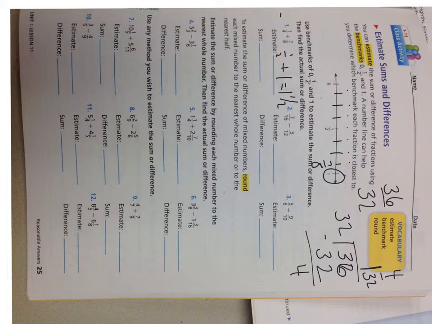But both of those numbers are even, so I know I can simplify. And I know that 4 can go into 32. So 4 divided by 4 is 1. And 32 divided by 4 is 8. So my sum would be 1 and 1/8.